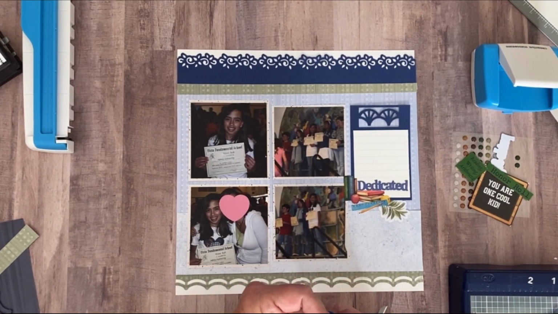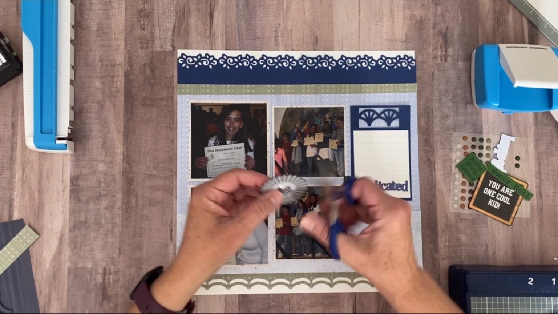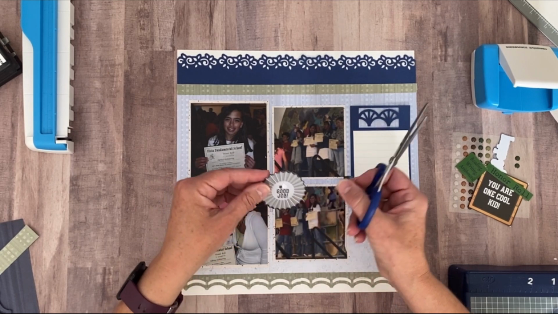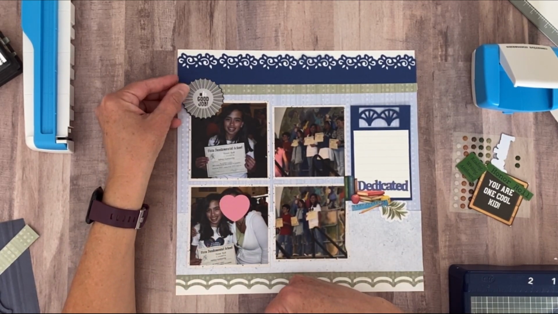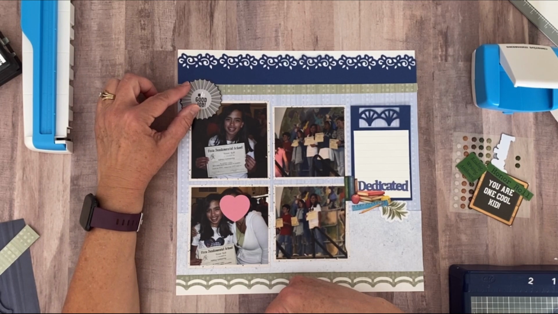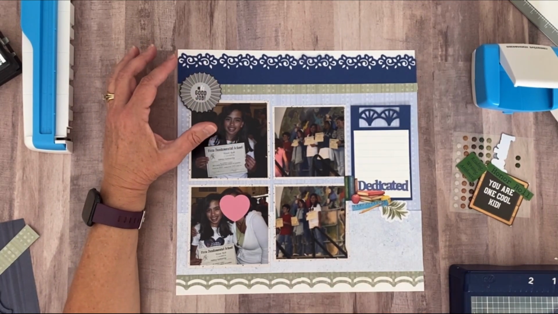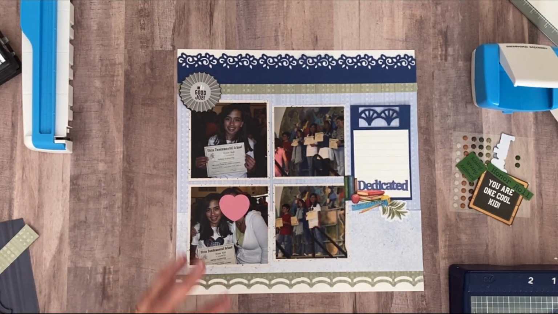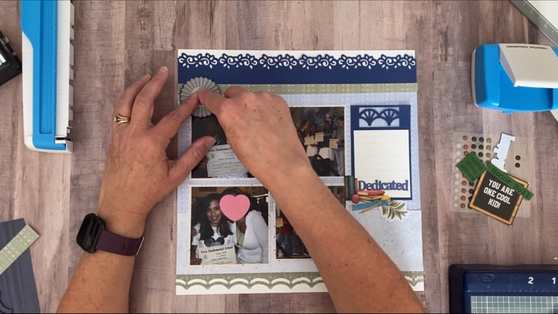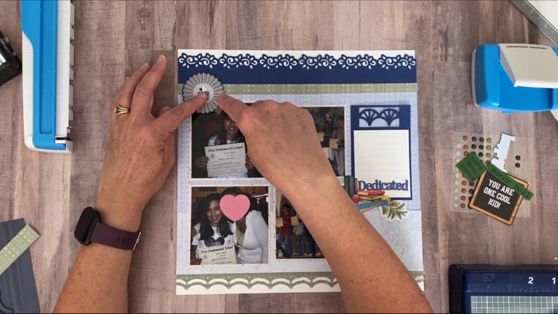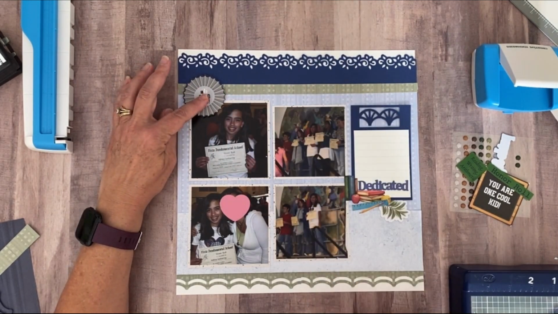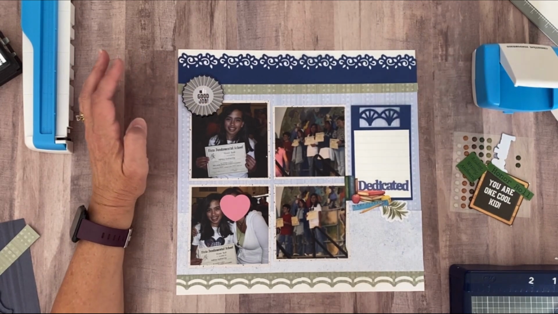Now I already fussy cut this out of a cut apart card. I did intentionally leave some of the dark blue around the edge, so I think I'm going to like that much better and start having something up here as well. So let's pop this up on some foam tape and do that. It works out really good because there's some spots there and we don't need to see in the photo.